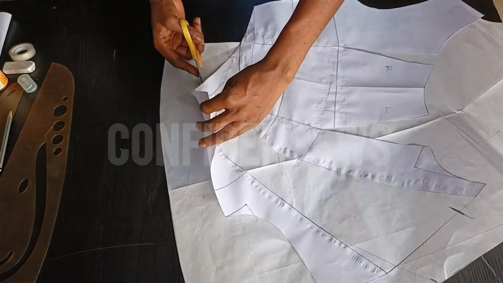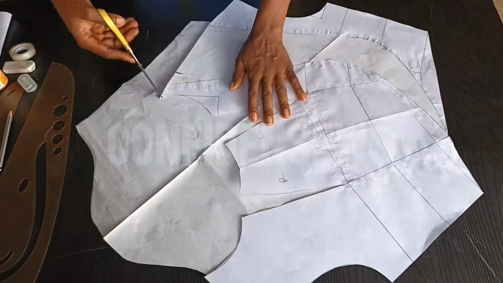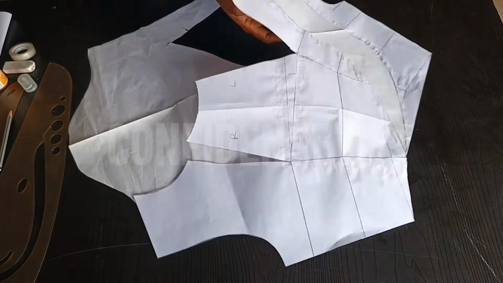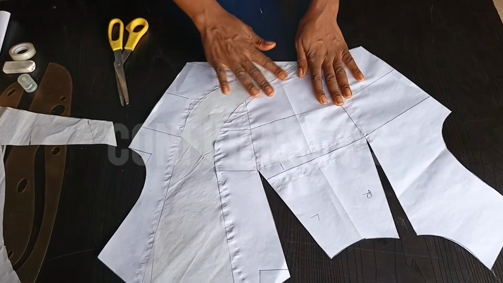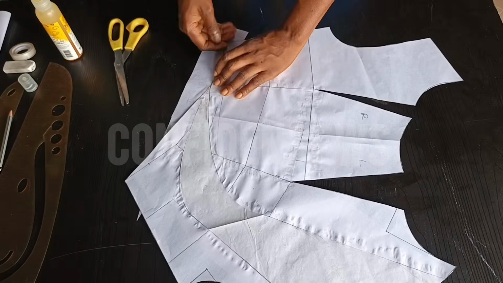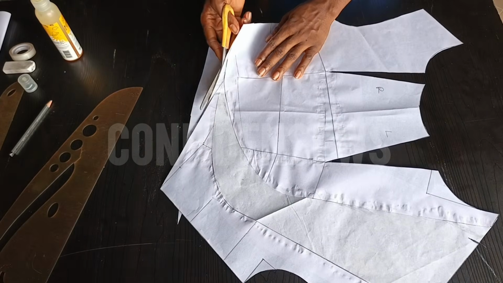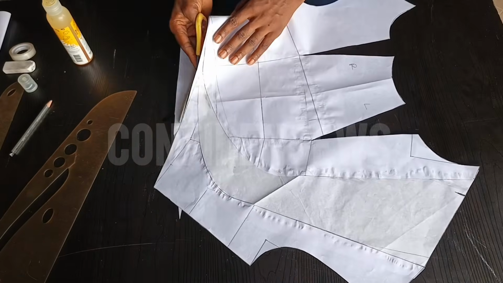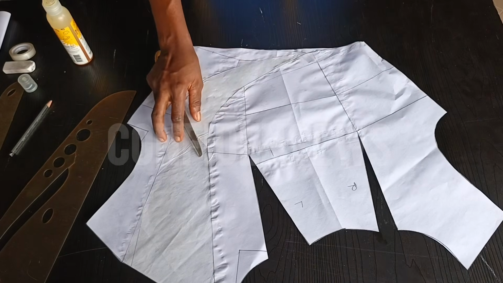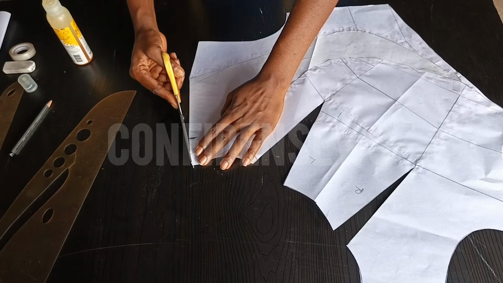At this point, you can also decide to blend in the waistline if you want to, or better still, you just leave it. A curved waistline is not bad. Most times it even saves you from a lot of headache. So if you want to cut, blend it in, or you just cut it like that. But I choose to blend it in because I want it to be straight like this, just so it works with the straight skirt that will be coming later.